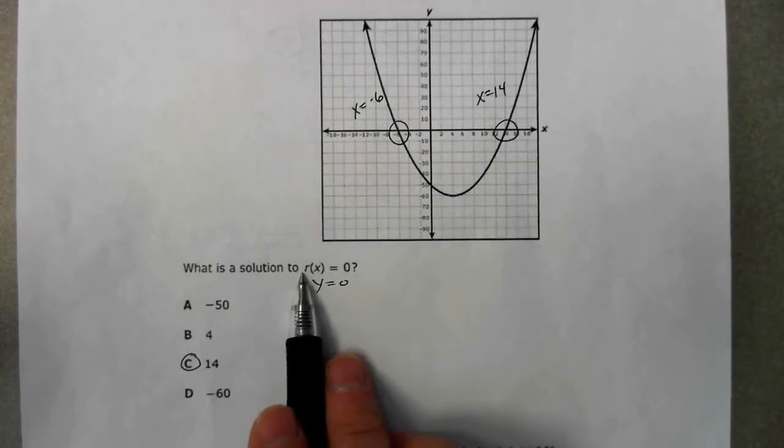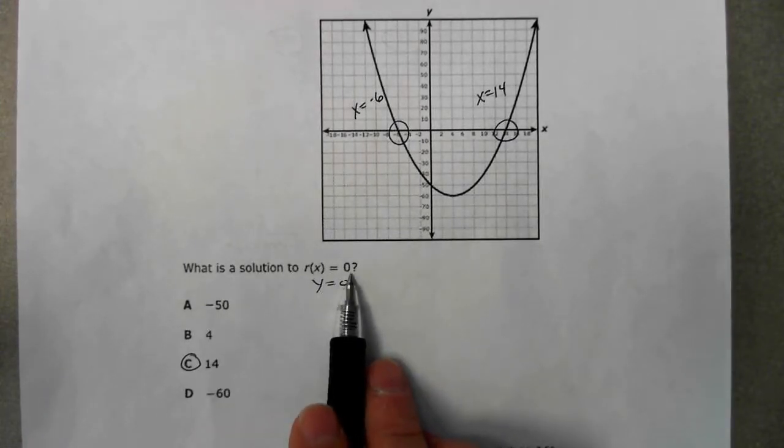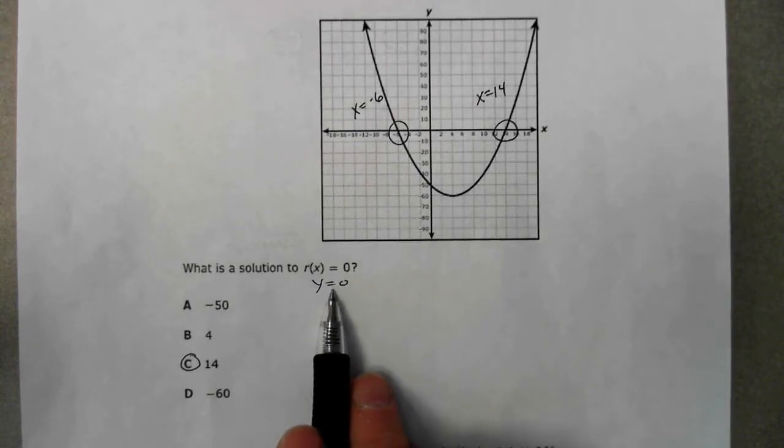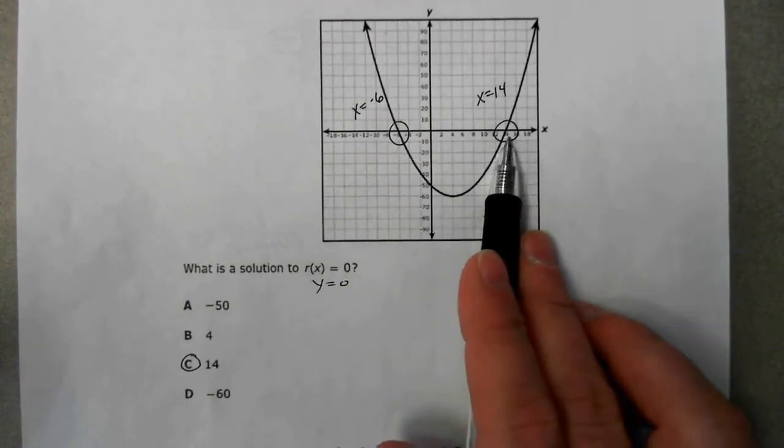So again, what is the solution to r of x equals 0? That's just saying y equals 0. So when y equals 0, we have -6, +14.